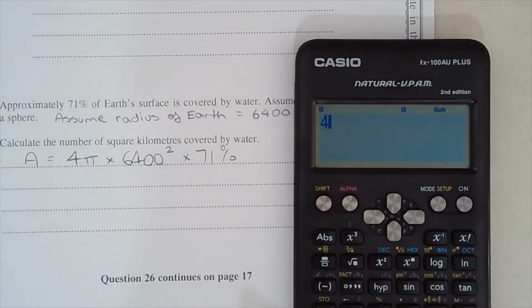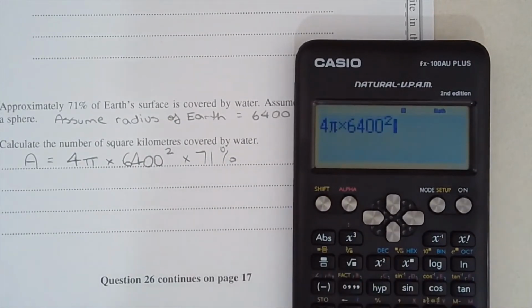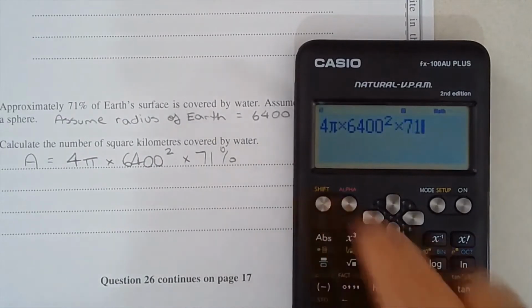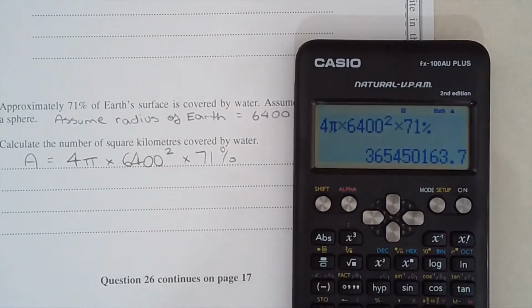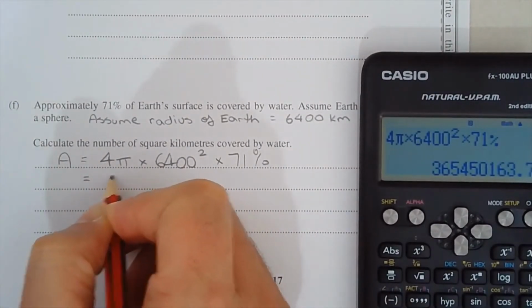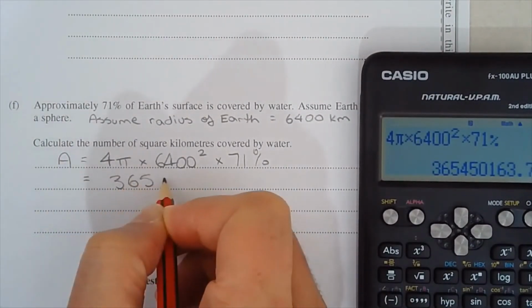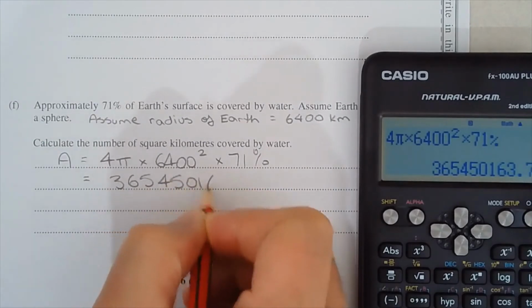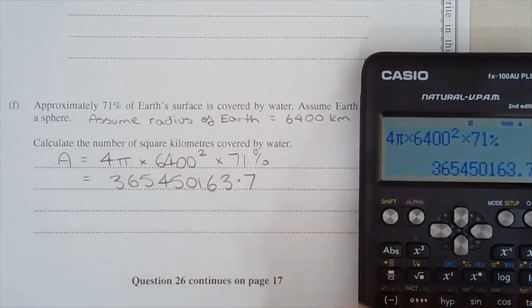So 4 pi multiplied by 6,400 squared, multiplied by 71%. And we get a fairly big number. So that's equal to, I might just write this down, 365,450,163.7.